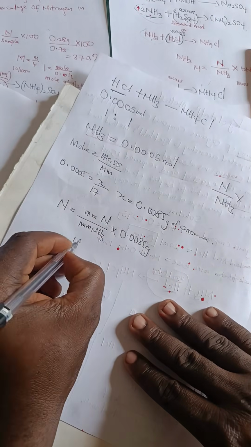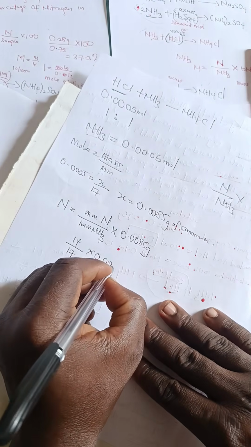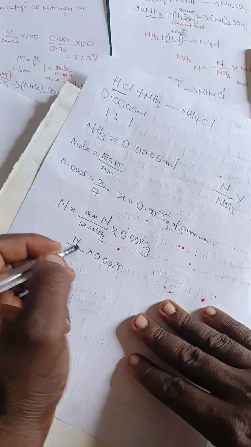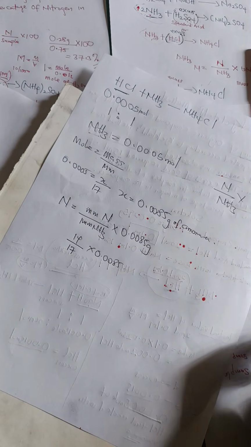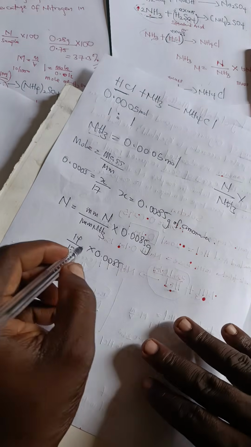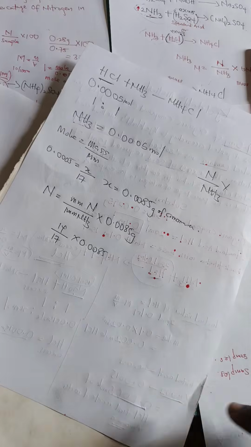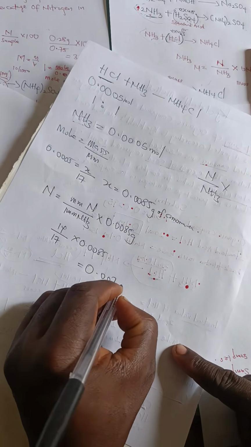So that would be 14 over 17 multiplied by 0.085 gram. So 14 multiplied by 0.085, divided by 17, will give us 0.07 of nitrogen.